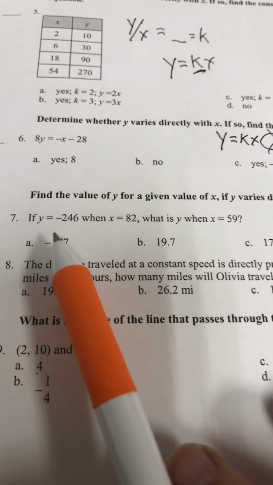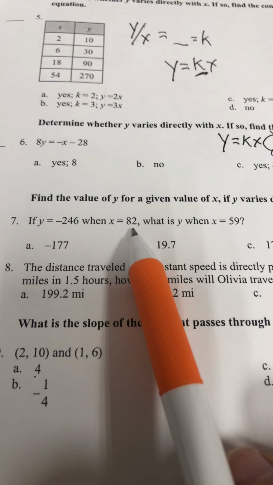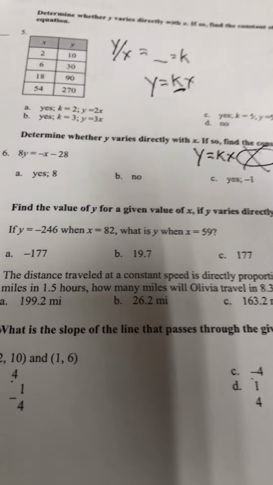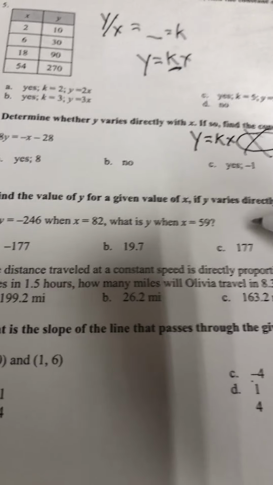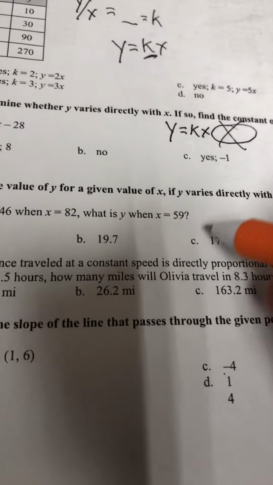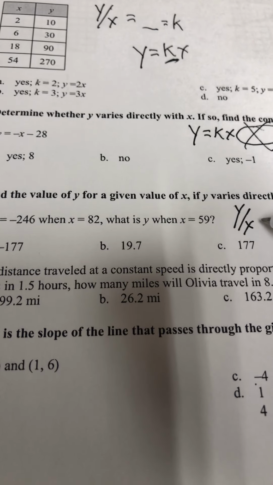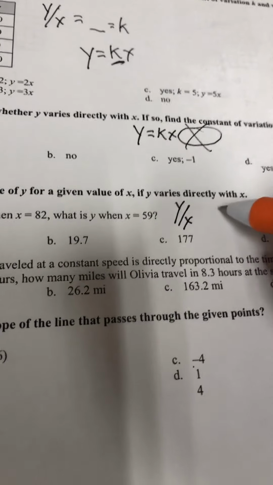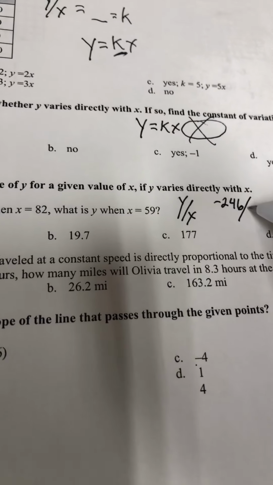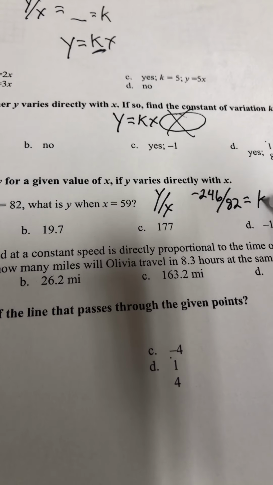Number 7, if y equals negative 246 when x equals 82, what is y when x equals 59? Let me clarify this a little bit. So it's saying that it varies directly. It does, okay? So we've got to take our y divided by x, okay? So I have negative 246 divided by 82. Figure out what that is. That's going to be my k.